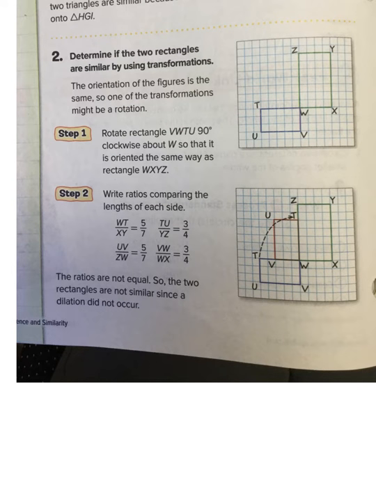Example 2 says determine if the two rectangles are similar, again by using transformations. I don't necessarily need you to do transformations, I just want you to look at side lengths. So notice I have a short side and a long side. I'm going to label my sides first. If I look at my green figure, I have 1, 2, 3, 4, so that side length is 4, and then my height is 1, 2, 3, 4, 5, 6, 7, so my green figure is a 4 by 7. I'm going to move to my blue figure, and I'm also going to count 1, 2, 3, 4, 5, and then 1, 2, 3.